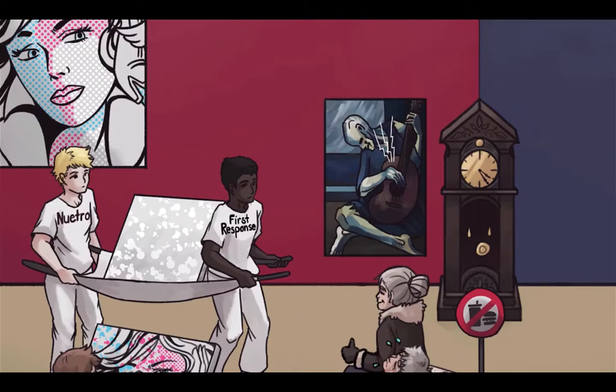And since neutrophils are like the first responders of the immune system, we've brought in a couple EMTs carrying away a damaged painting. Neutro first responders, if you will.